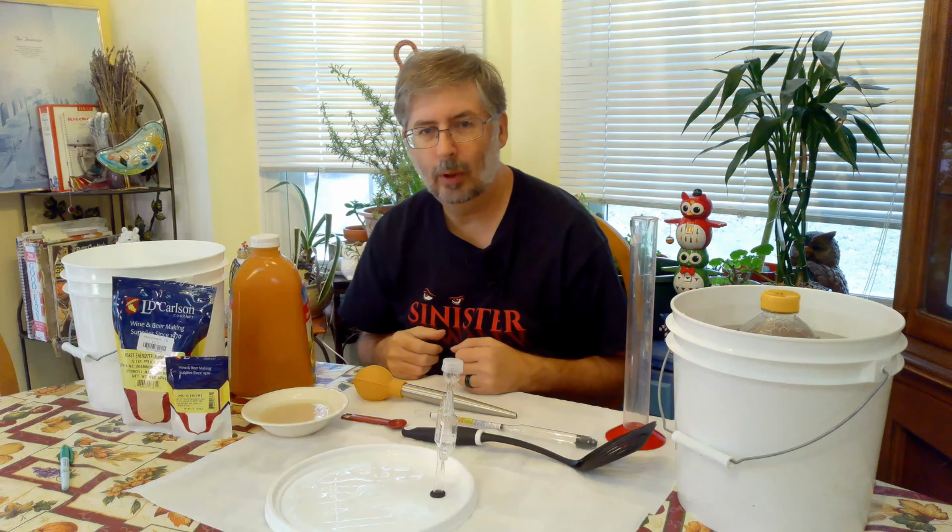So when I was at Costco recently, I came across this passion orange guava juice, nectar. I call it POG nectar. And we're going to be using that today to make our mead. That's going to be our base.